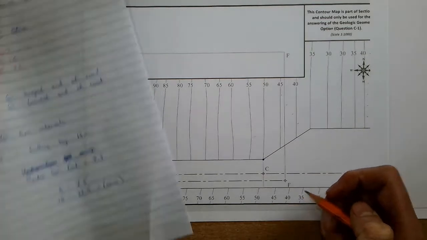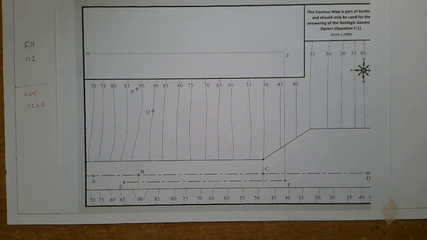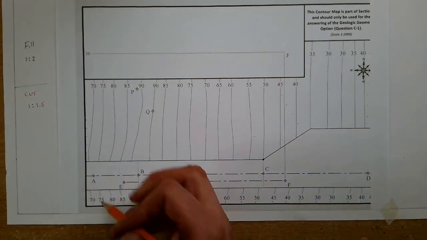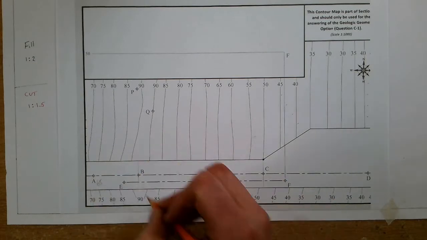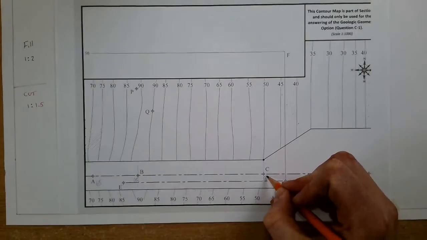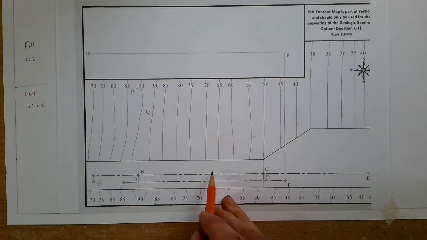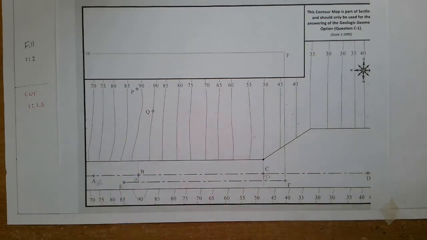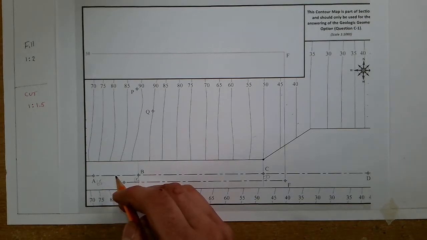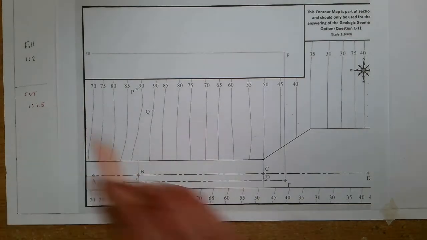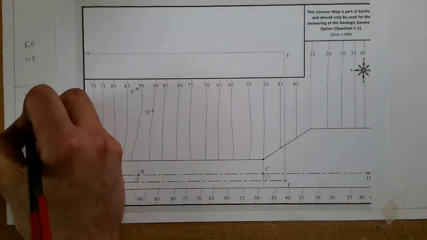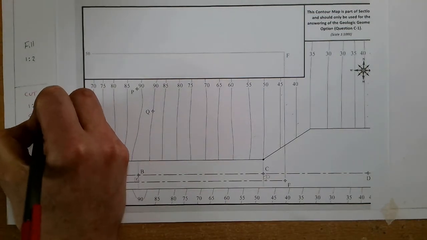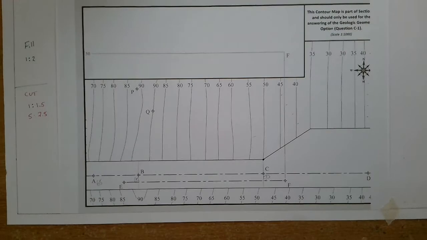So we're briefly going to run through the question. From A to B is level at 65, and we know that C is at a height of 50, so the road falls from B to C. The contours around here are all higher than the road, so that means we're going to be using our 1.5 for cut, so that becomes 5 is to 7.5. So we're going to measure up in 7.5s. We'll do it very quickly.